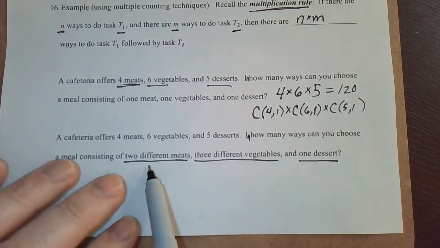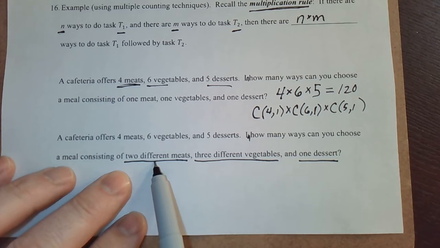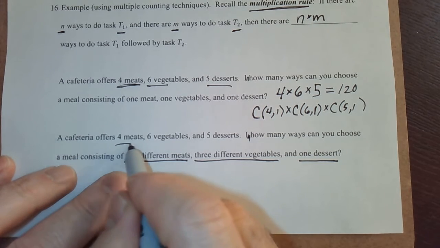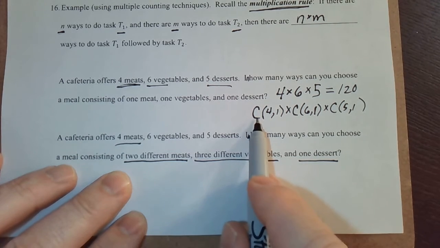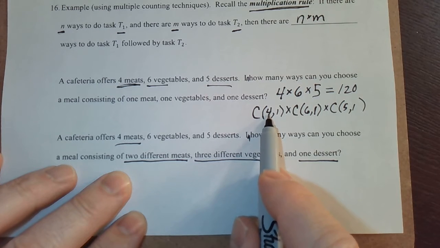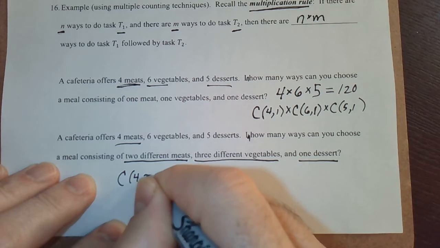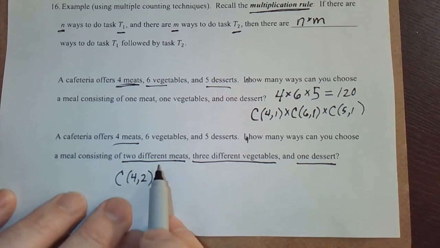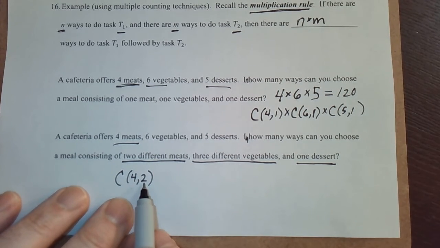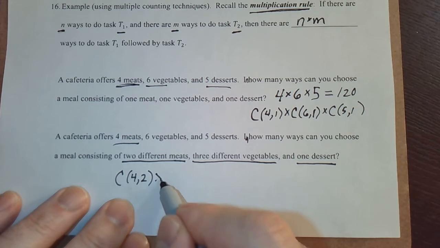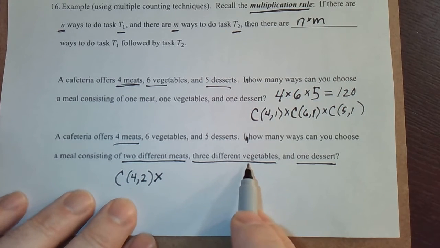Well, how many ways can you choose 2 different meats? How many meats are there? 4. Well, before we said the combination of 4 meats choosing 1 of them, this is going to be 4 choose 2. That's how many ways we can choose the meats. Times, how many ways can we choose the vegetables?